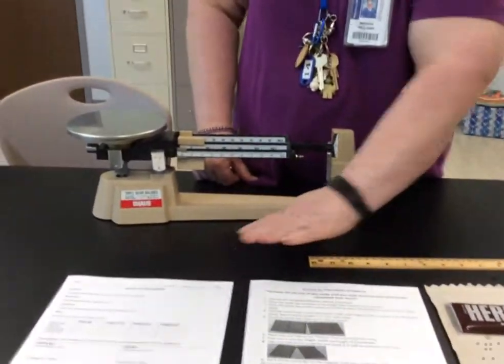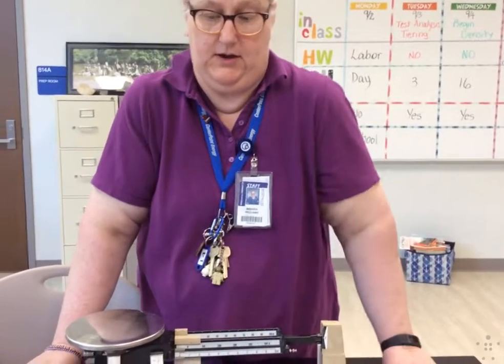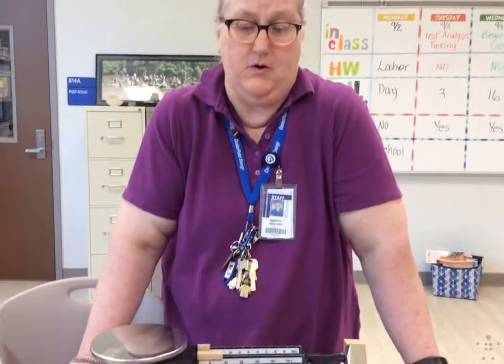So each day when you come in, your job will be to get right to work. The safety concerns are pretty minimal on this. The biggest thing is don't eat the chocolate bar until you're done and you have all of your data filled out. And once that's done, then check with your teacher. She'll let you know about eating the candy bar if you want to.